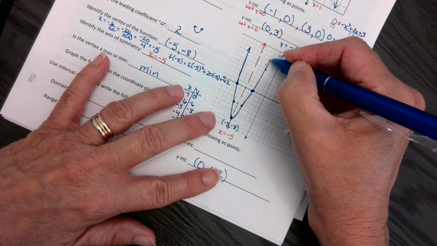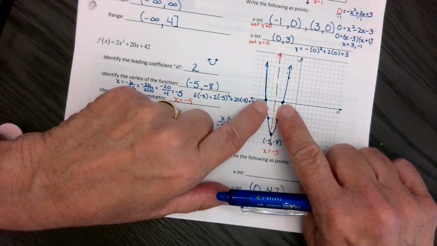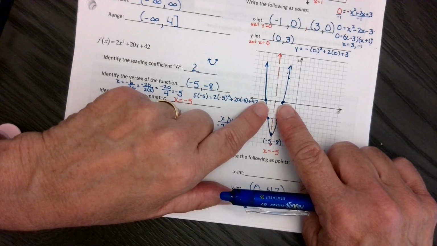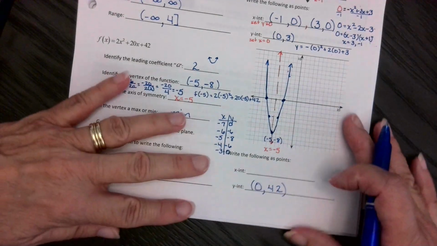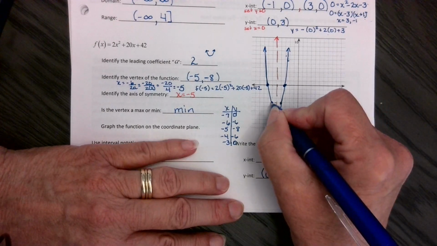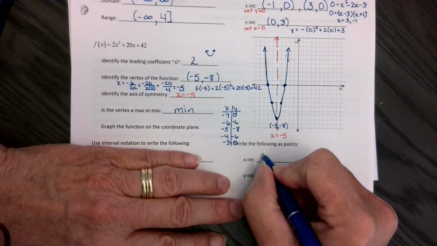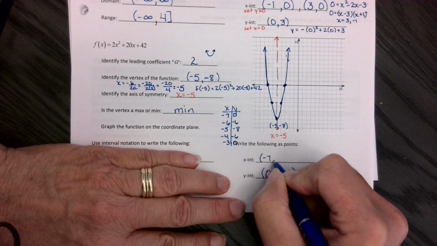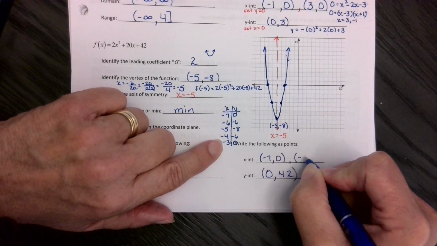Now we have x-intercepts. Oh, this one's a nice one. It's right here. There's no sense in doing anything. But what you would do is factor it, because later on you're going to have to be able to do it without a calculator, without graphing it, because sometimes they don't factor really well, and these are easy to see. So those x-intercepts are -7, 0 and -3, 0.